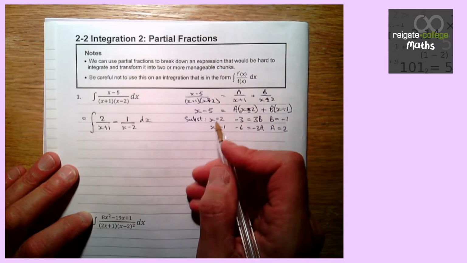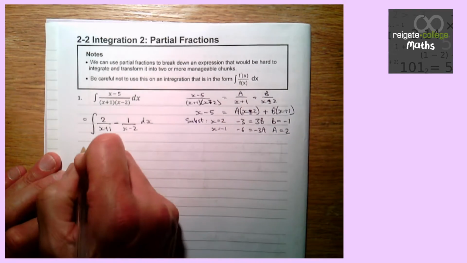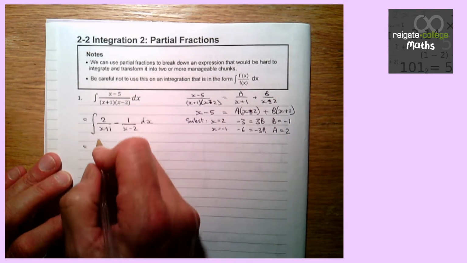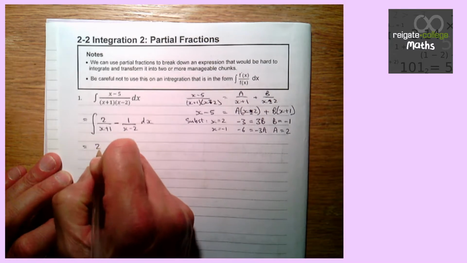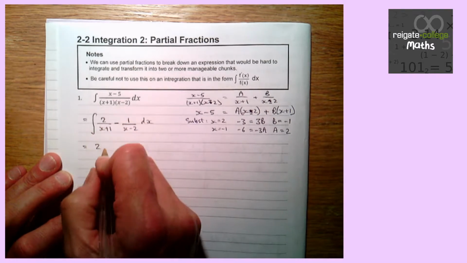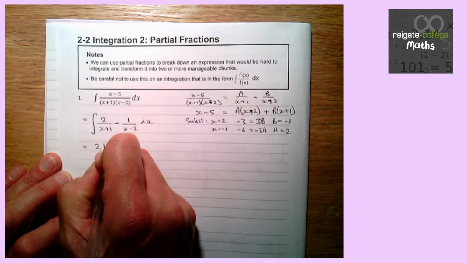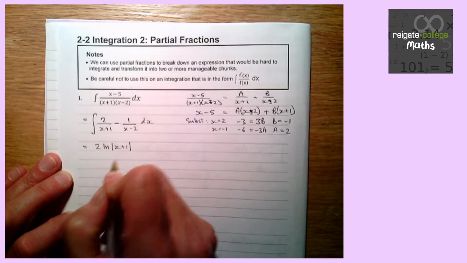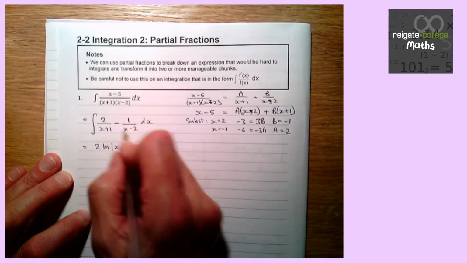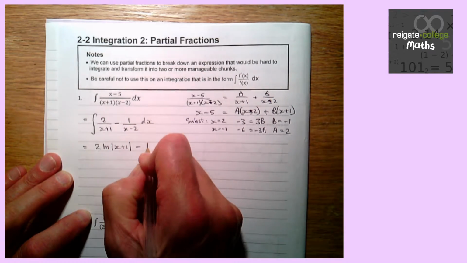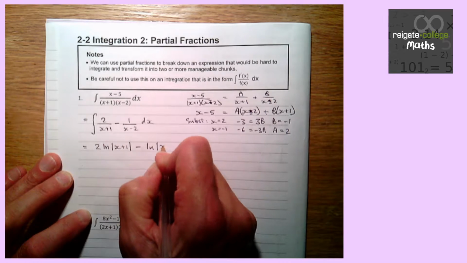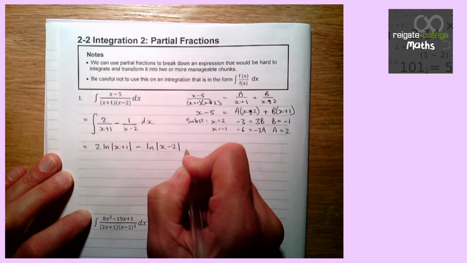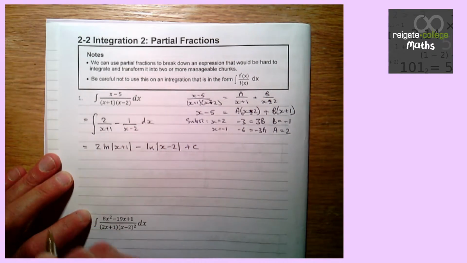And both of these are things that I can integrate. So I can now integrate 2 over x plus 1, that's 2 times 1 over x plus 1, so I'm going to get 2 ln of modulus of x plus 1 minus ln of modulus of x minus 2 plus a constant of integration.